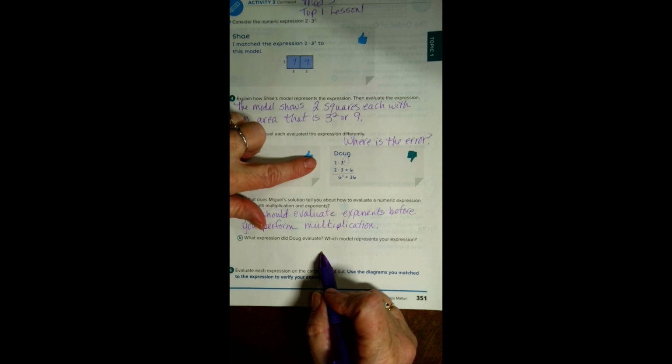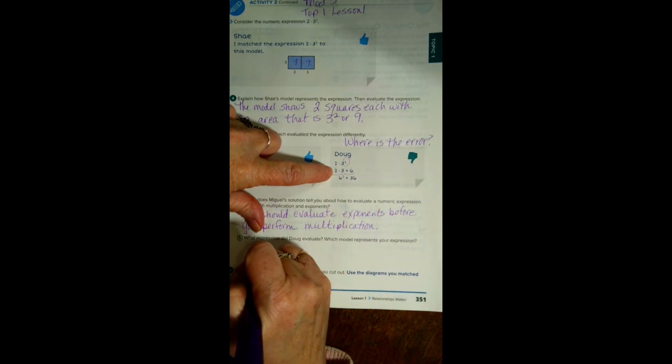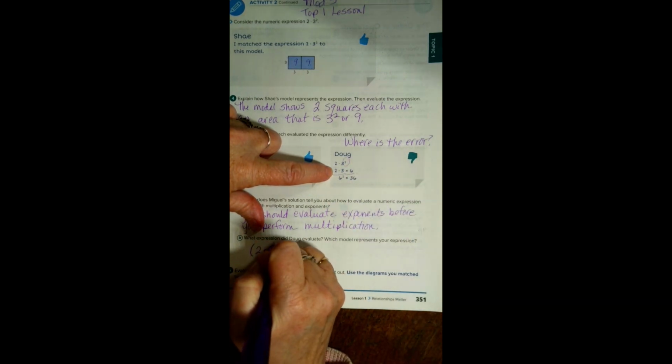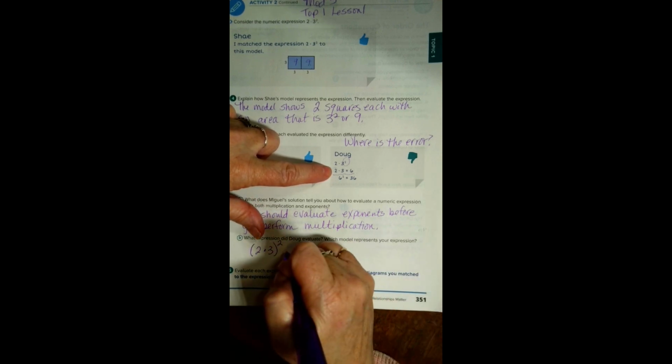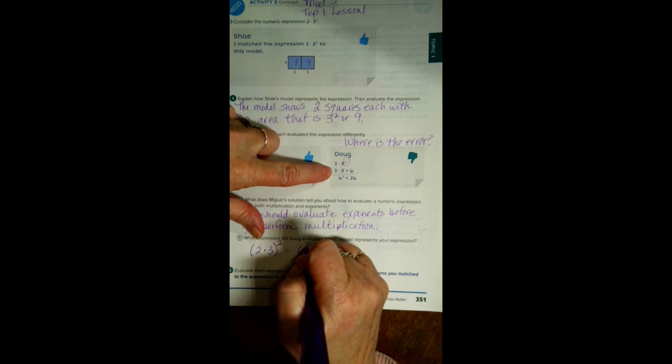What expression did Doug evaluate? Which model represents your expression? Okay, so how did he get this? So he did 2 times 3. So he multiplied that together first and then squared it. So he did that, which gives you 6 squared, which gives you 36. And then it wants to know which one from page 355 rather is that.